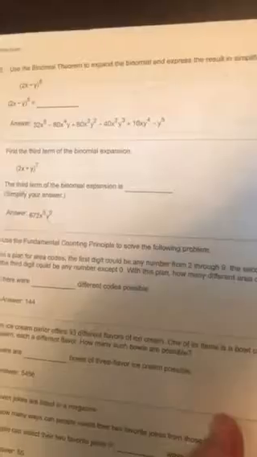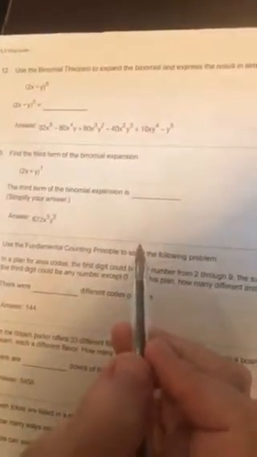Okay, getting near the end, number 12. Binomial theorem. We're going to use the binomial theorem to expand and result in simplified form. All right, so to use my binomial theorem, you can do a couple things. You can use your Pascal's triangle, and you can go ahead and use your sixth row, which I'll show you. Remember how to write that out. So let's go ahead and write it out.